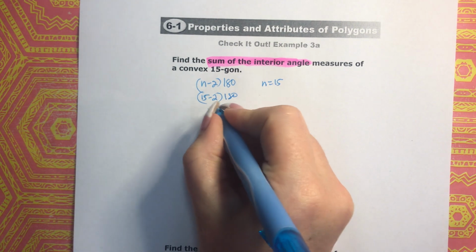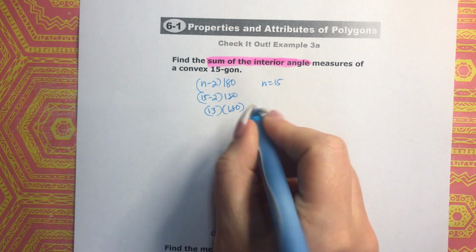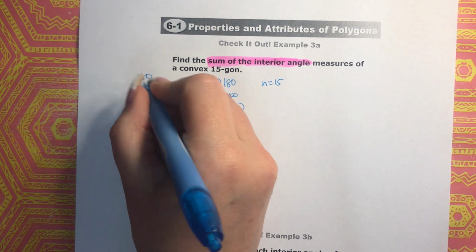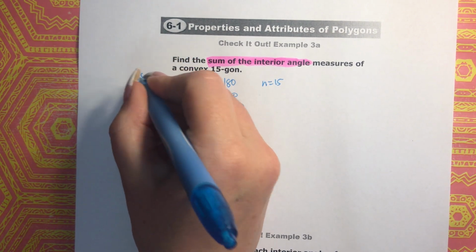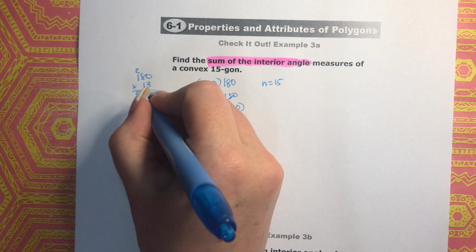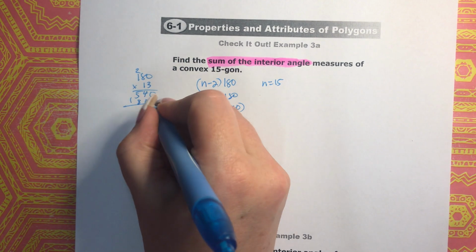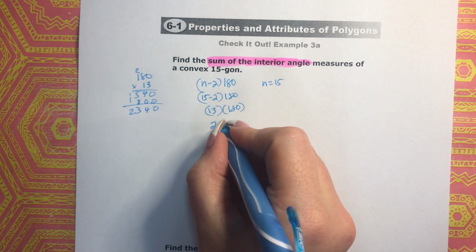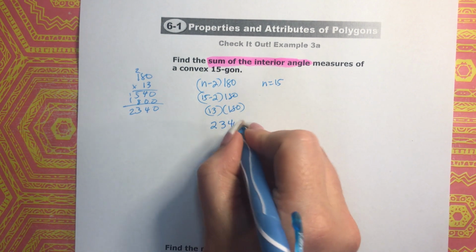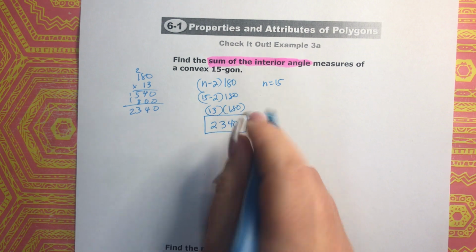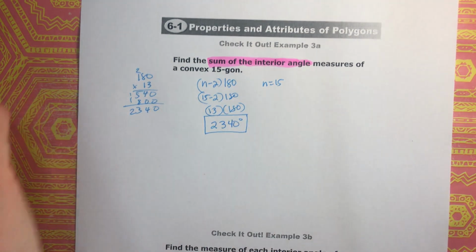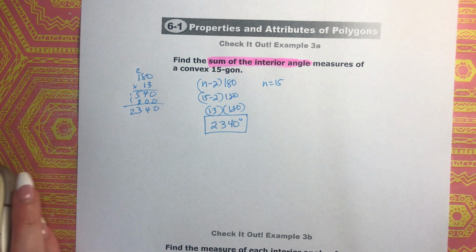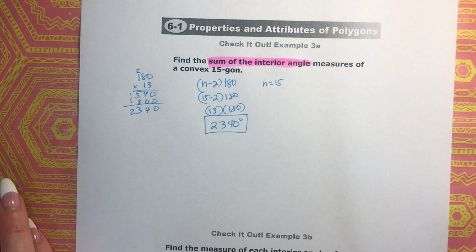15 minus 2 is 13. Then we just got to multiply 13 by 180 really quick. That's 0. 8 times 3 is 24, that's 5, and then 0, 8, 1, 2. Okay, so you should have 2,340 for the sum of all of the interior angles. Is that what you got? If you did, great job.